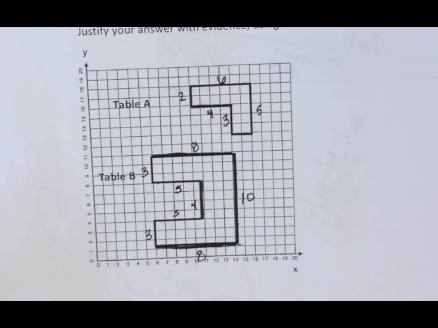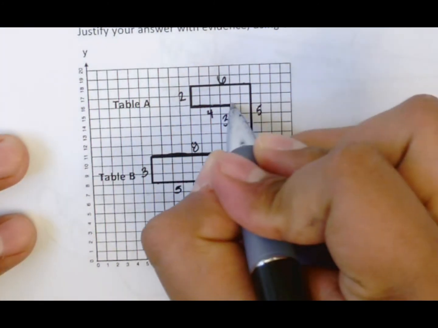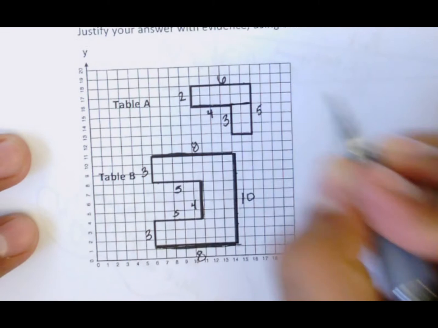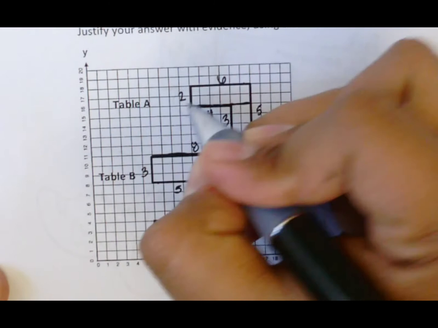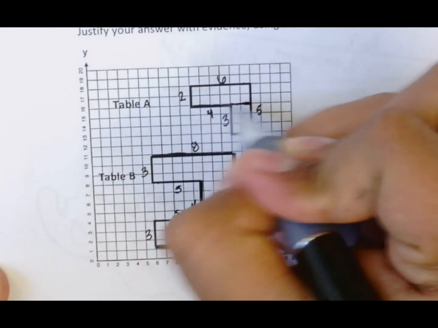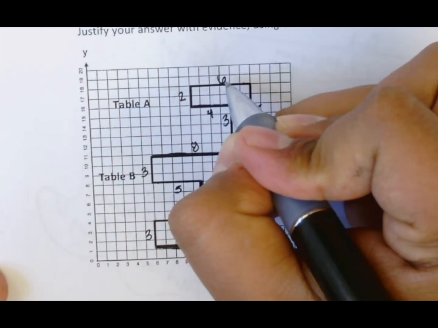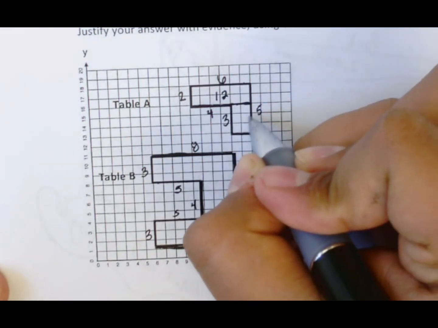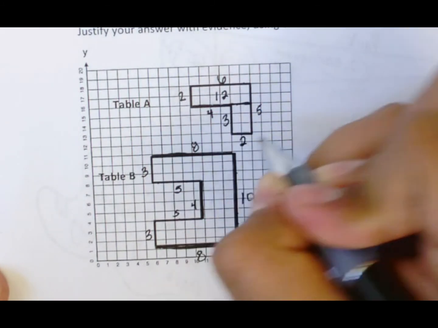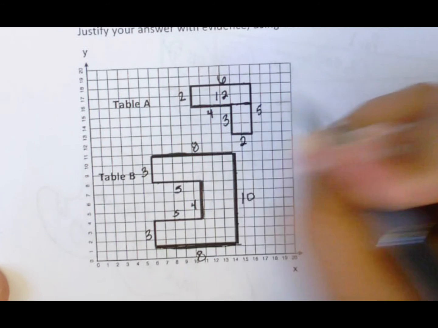You guys ready? So let's go ahead and analyze this. What did I just do with your table A? Right. So now I know for a fact that this right here is 2 times what? Which is what? And I know for a fact that this is 3 times. Why not 5?